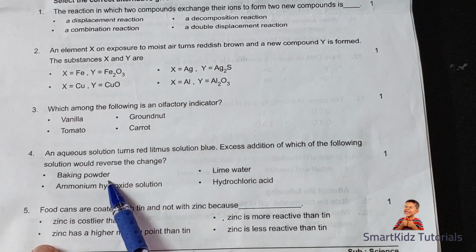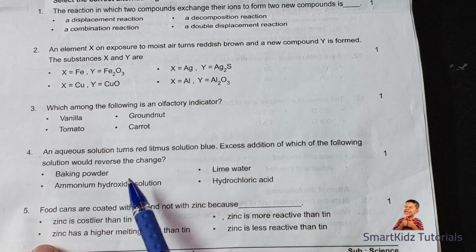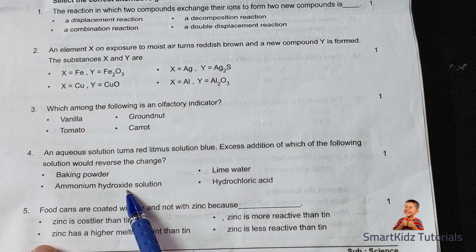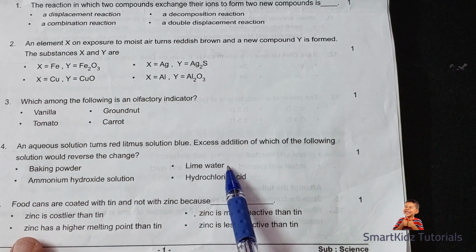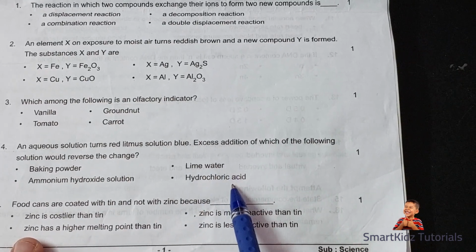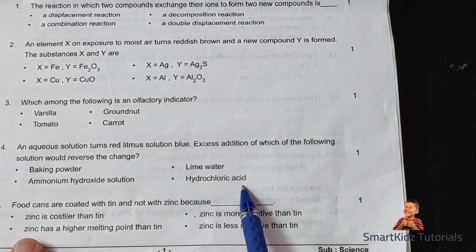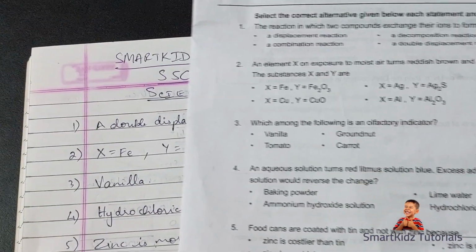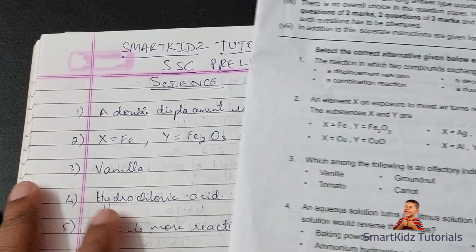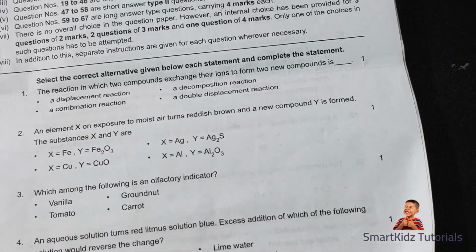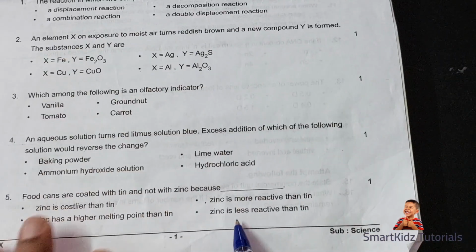So baking powder is basic. Then you have ammonium hydroxide, strong base. And you have lime water and you have hydrochloric acid. Now here the acid only is given over here. So very clearly hydrochloric acid. We don't have to bother about lime water. So the correct answer is hydrochloric acid.